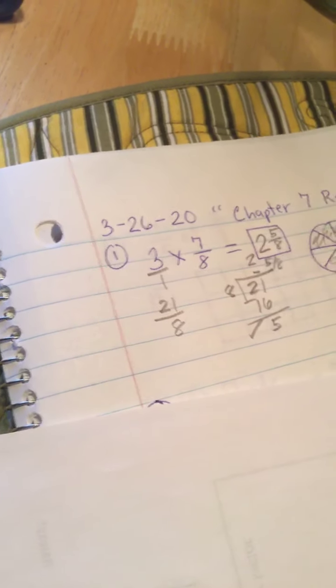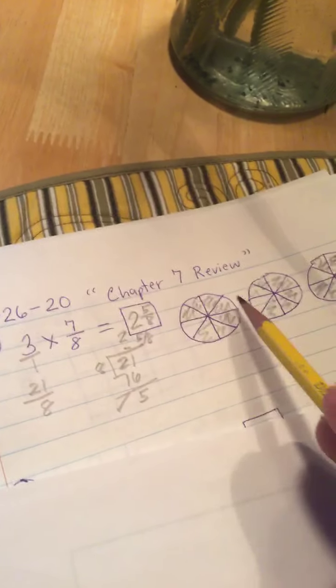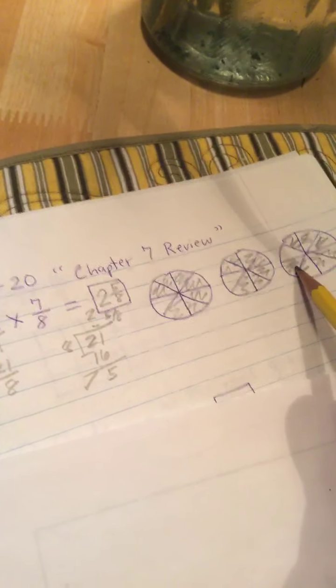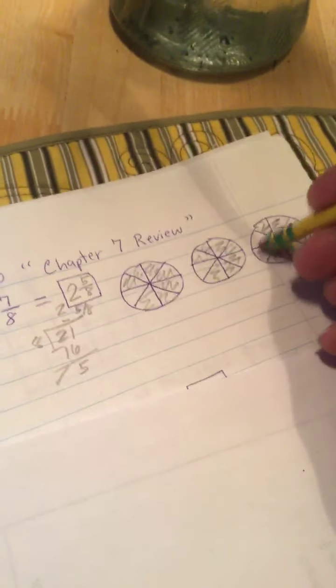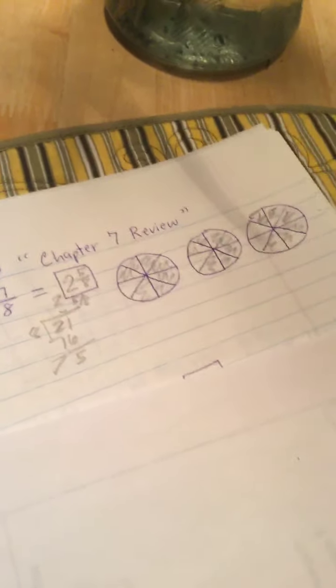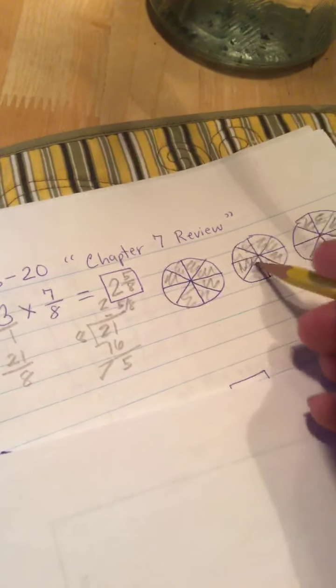Now, if I were to figure that out over here with the model, if I were to take one of these pieces and erase it and put it here, let's just do that. I'm going to take one of these pieces, erase it, and put it here to make that whole.